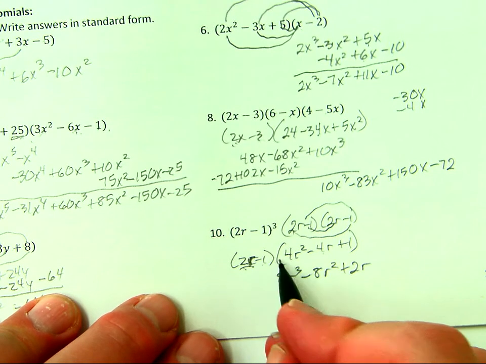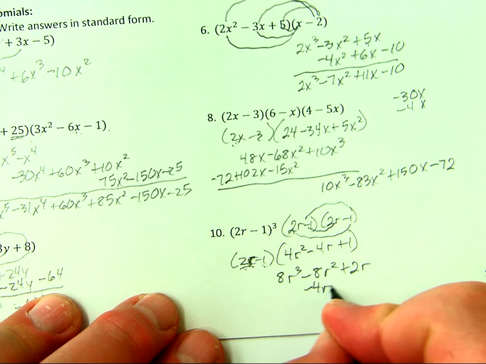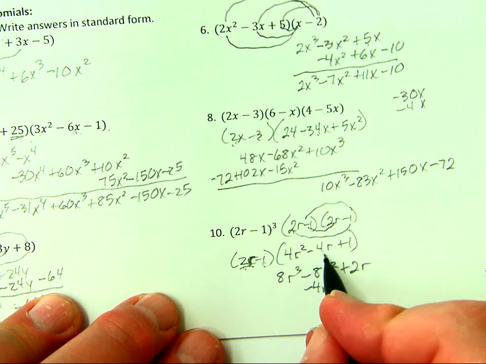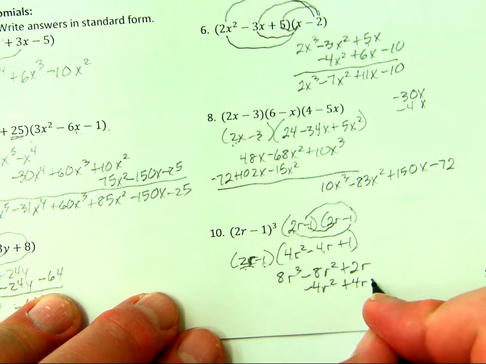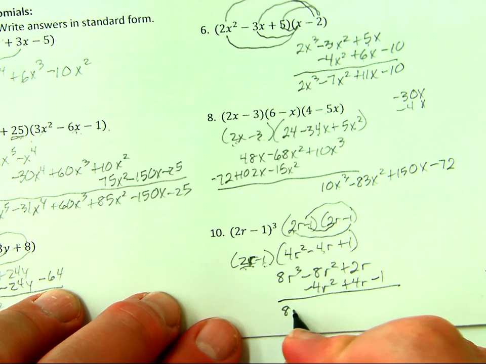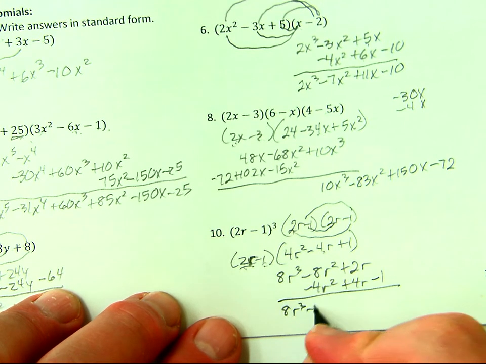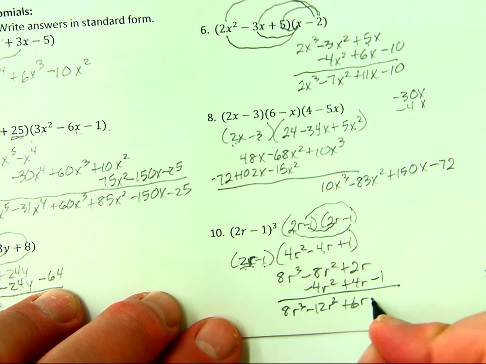Then we take a negative 1 times all those. Negative 1 times 4r squared is a negative 4r squared. Negative 1 times a negative 4r is a plus 4r. And negative 1 times 1 is a negative 1. Now we combine like terms. 8r cubed, negative 12r squared, plus 6r minus 1.